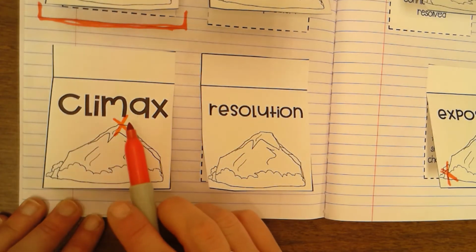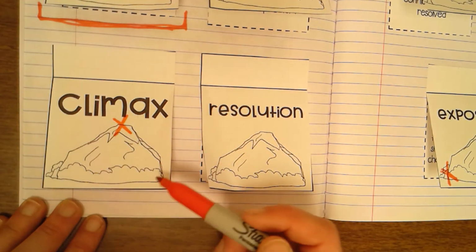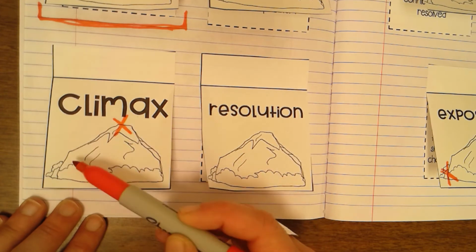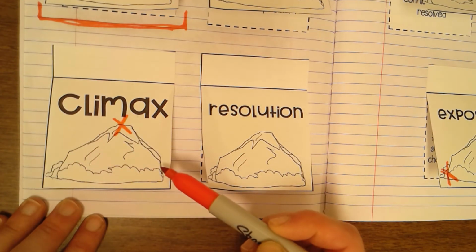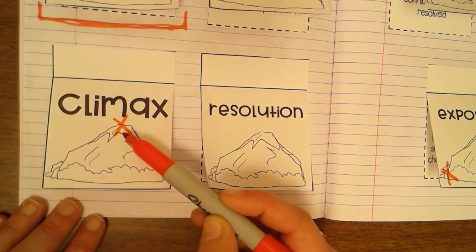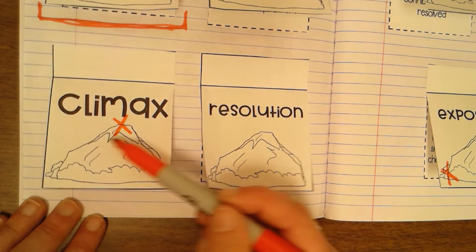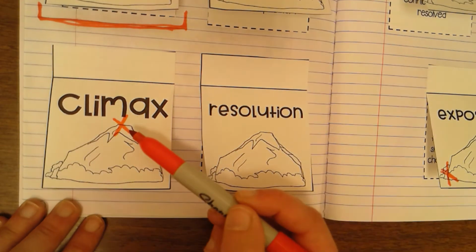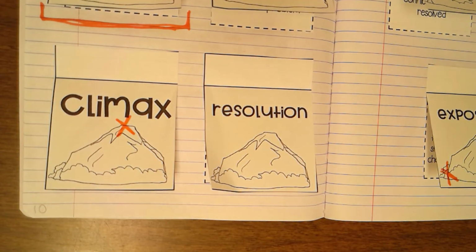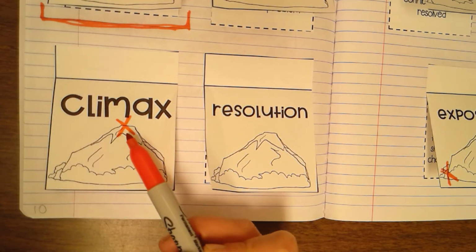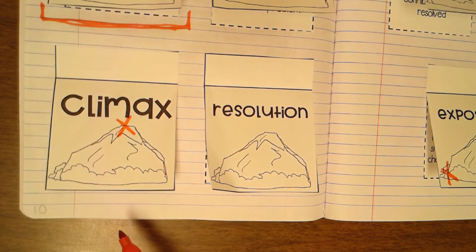And what's interesting about the climax is this can happen not necessarily in the middle of the story. It can happen toward the beginning, right in the middle, or toward the end of the story. And there can actually be multiple climaxes, multiple really intense parts of the story. We're just going to put it in the middle because this is kind of what the resolution centers around and what becomes of the story as a whole. So the climax is the peak of the mountain, the most intense part of the story.